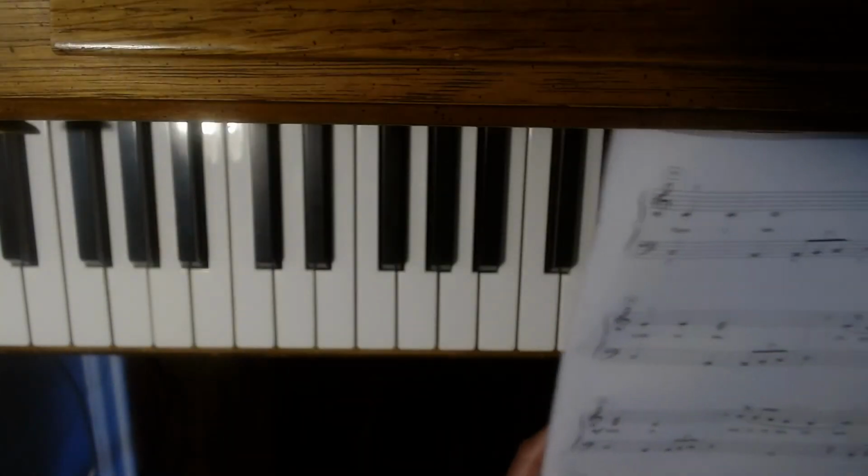So if we were to clap it, it would be, I'll switch back to me. 1, 2, 3, 4, and a 1, right? Or pie, pie, pie, blueberry pie, right there. So those are 3 examples of actual pieces that have triplet rhythms in them. So I hope that is helpful.